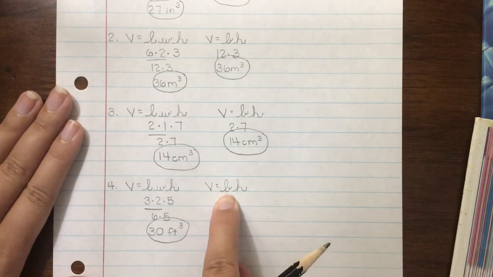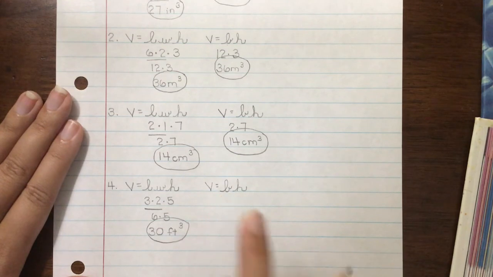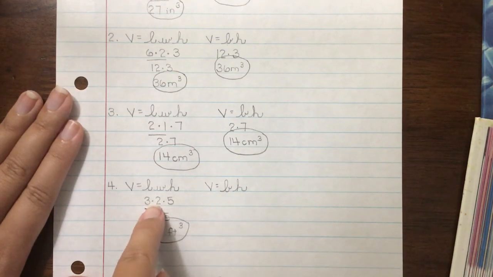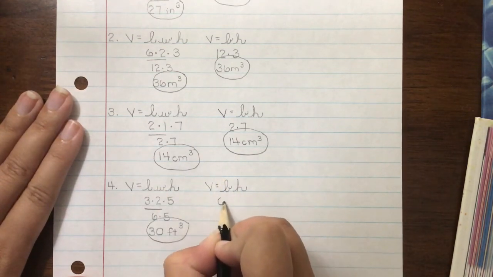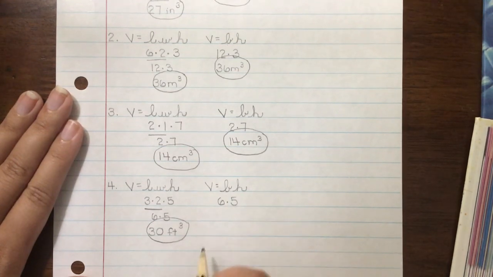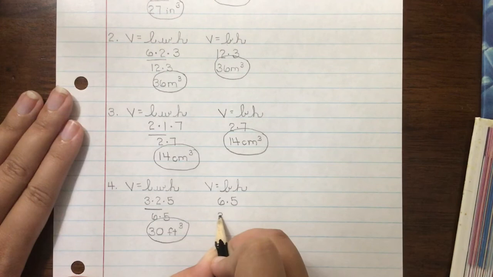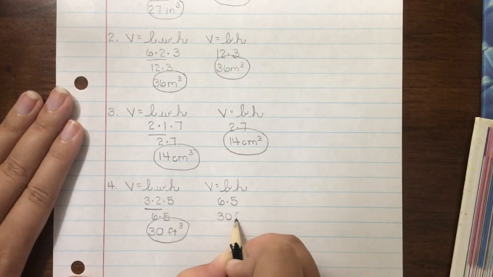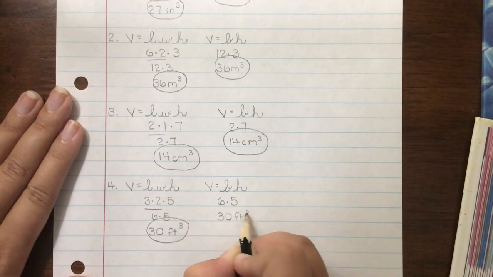Volume can also be calculated by using the base, which is the area of the bottom of the prism. That was already 3 times 2. So the area was 6, but then it rose 5 feet into the air. So once again, 30 feet cubed.